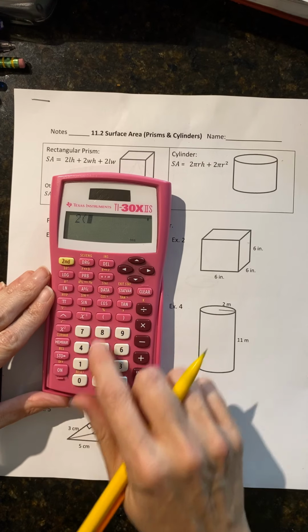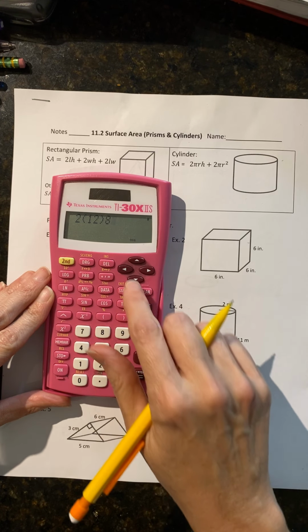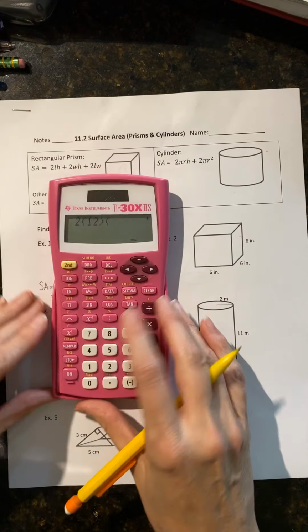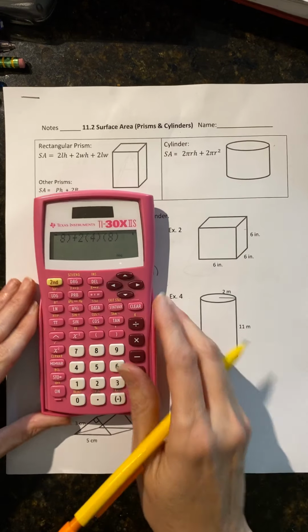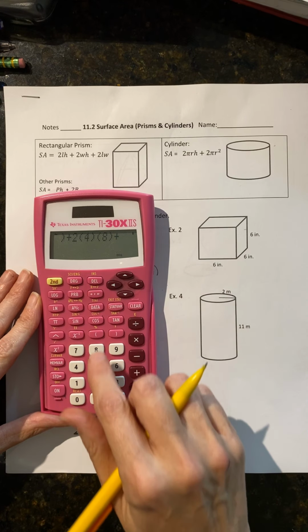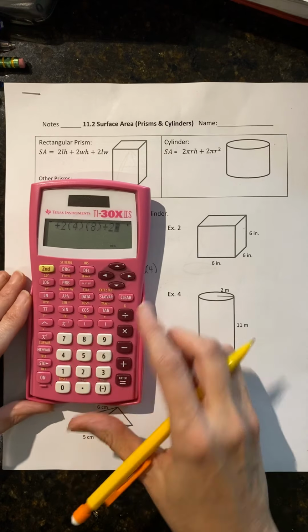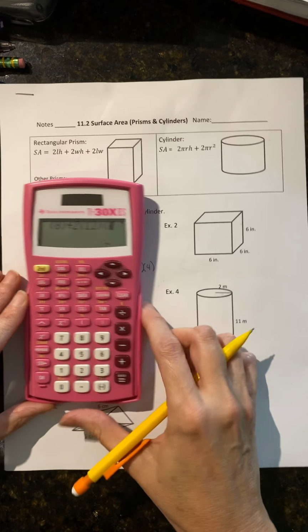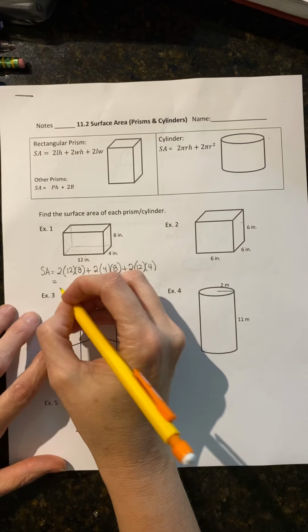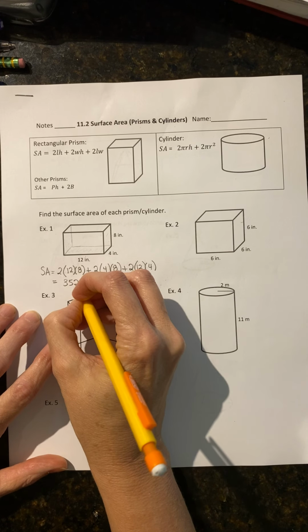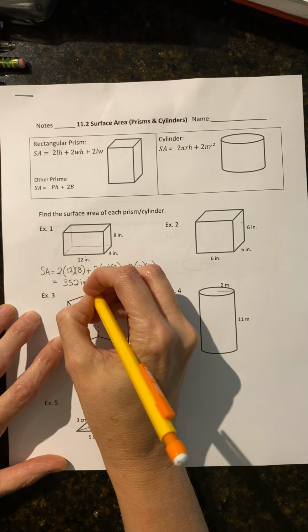So 2 parenthesis 12 parenthesis 8, like that, plus 2 parenthesis 4. And if you don't like typing in all these parentheses, you can put times in the middle of all those instead. Times 4. And then you press equals and it does it for you. It is 352 inches squared.